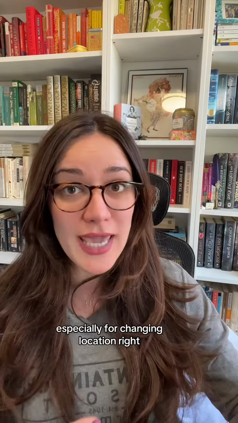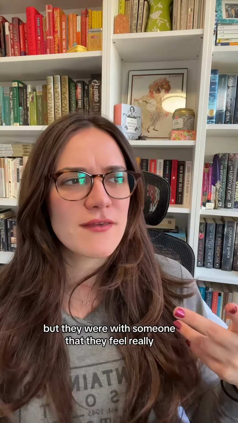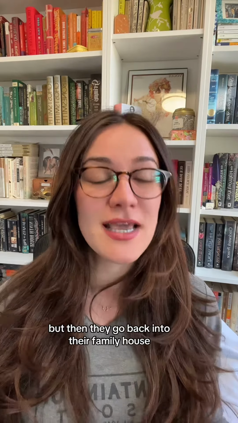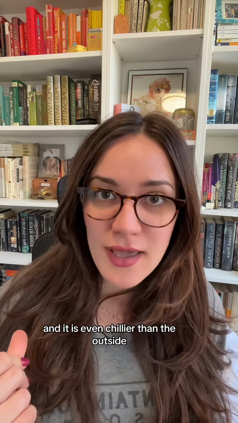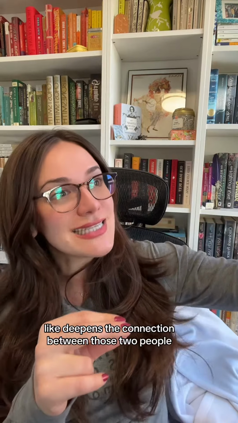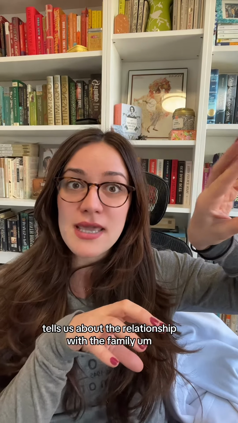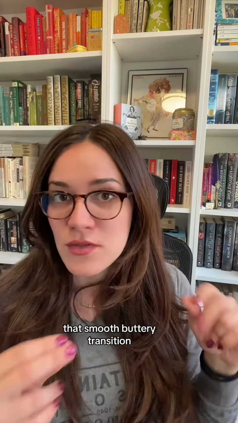So if we're going, especially for changing location, right? Maybe somebody was outside in the bitter cold, but they were with someone that they feel really calm and connected with. Maybe that cold didn't affect them, but then they go back into their family house and it is even chillier than the outside, right? Just bringing in that relationship also deepens the connection between those two people, tells us about the relationship with the family, but also works as that smooth, buttery transition.